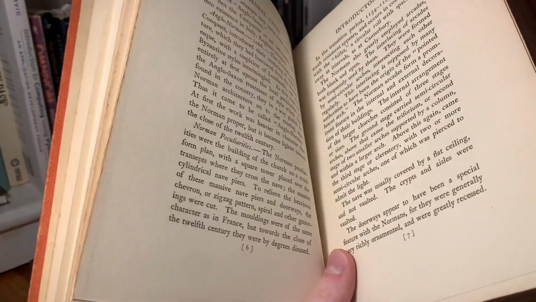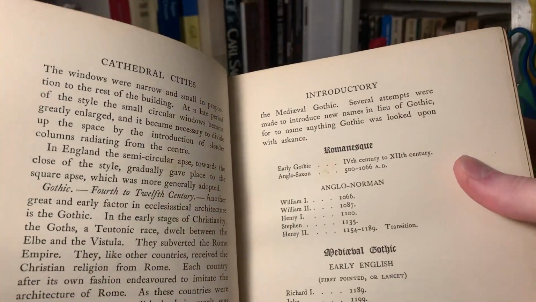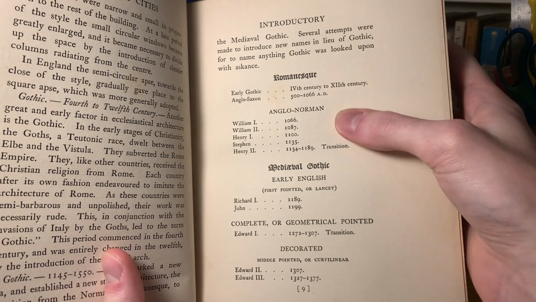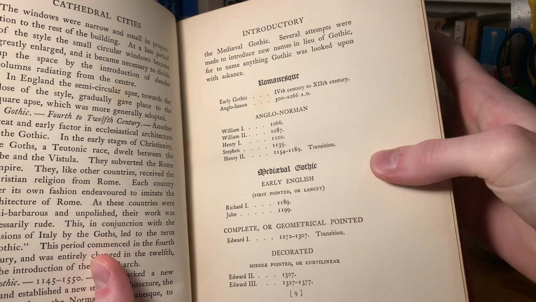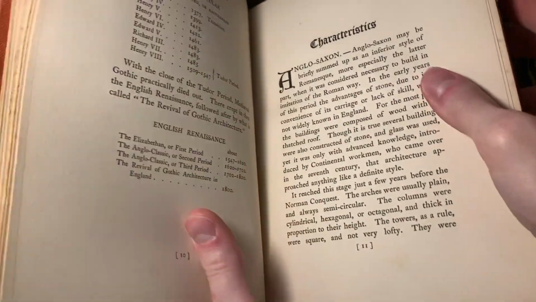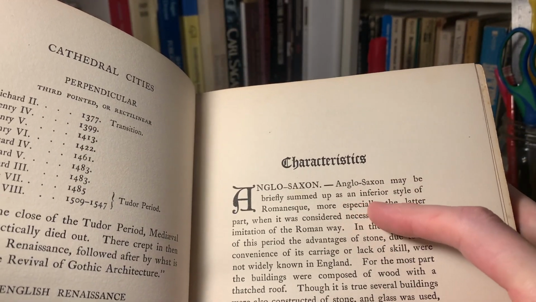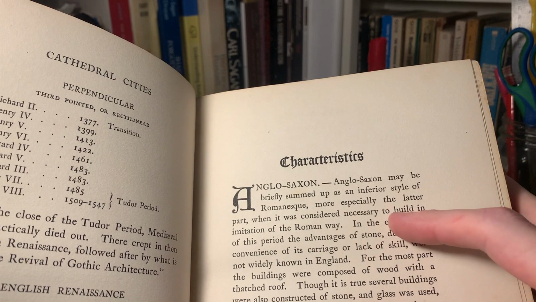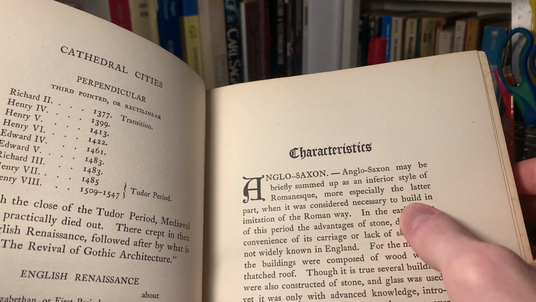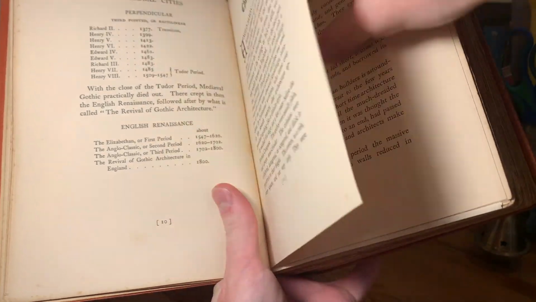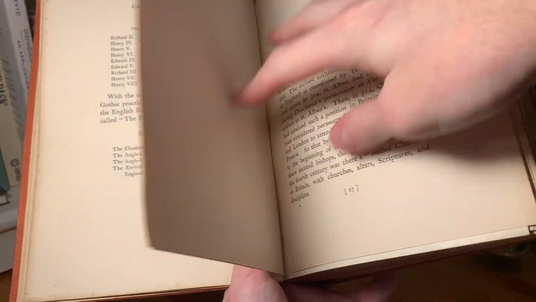So I'm flipping through the introduction here. There's a section here where it sort of gives a high-level view of the different styles of architecture. It looks like Romanesque, Anglo-Norman, medieval Gothic. I don't know much about architectural styles, so here it's talking about Anglo-Saxon. It says Anglo-Saxon may be briefly summed up as an inferior style of Romanesque, more especially the latter part. So it's got descriptions of all these different styles.